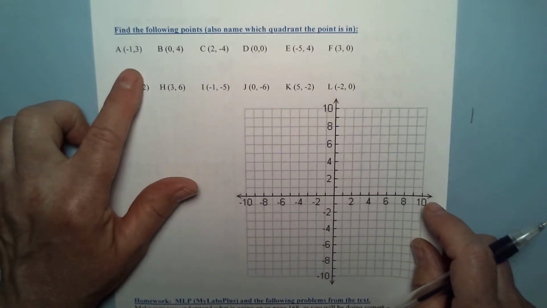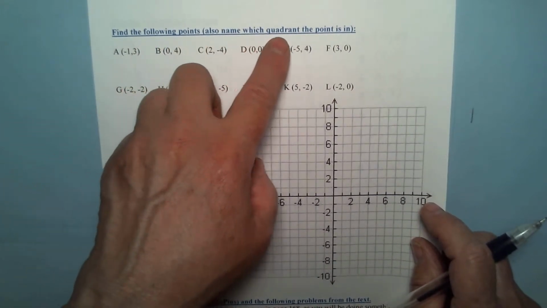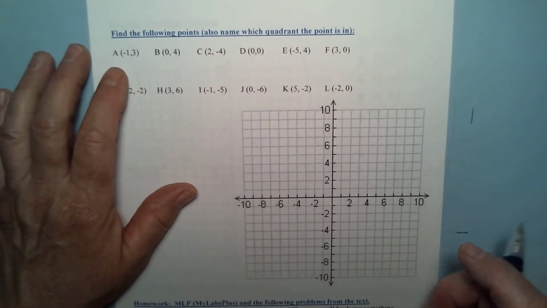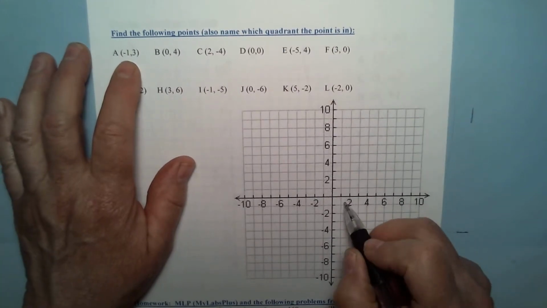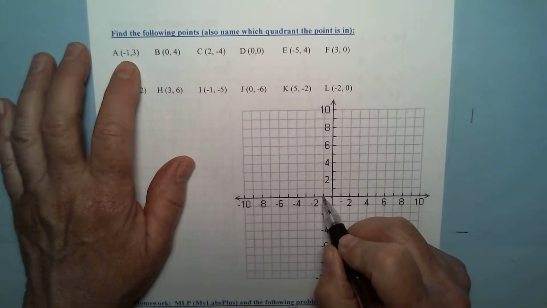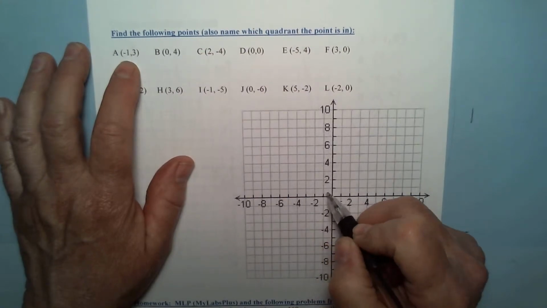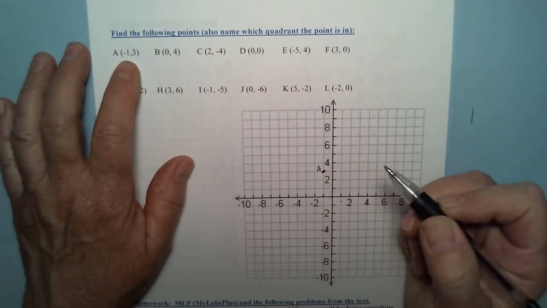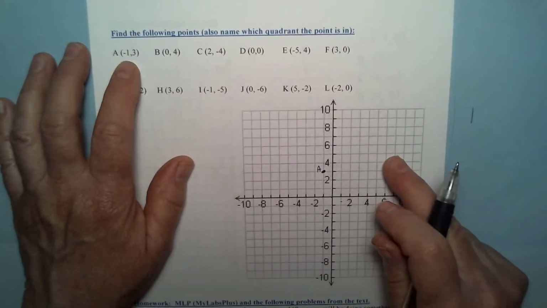And again, I'm going to be doing this. Find the following points. Also name which quadrant the point is in. So for this first guy, -1, 3, I'm going to start here. I go -1 and +3. So it's 1, 2, 3. Here's the point. And it is in quadrant 1, 2.